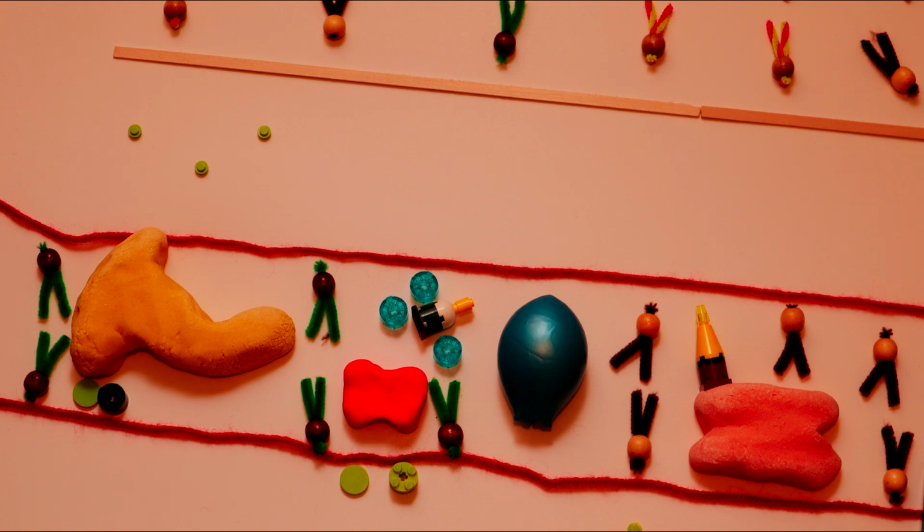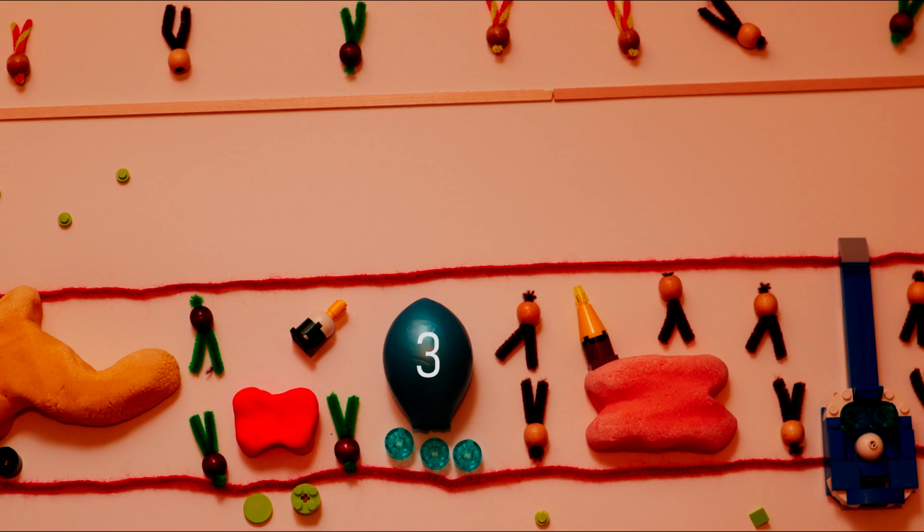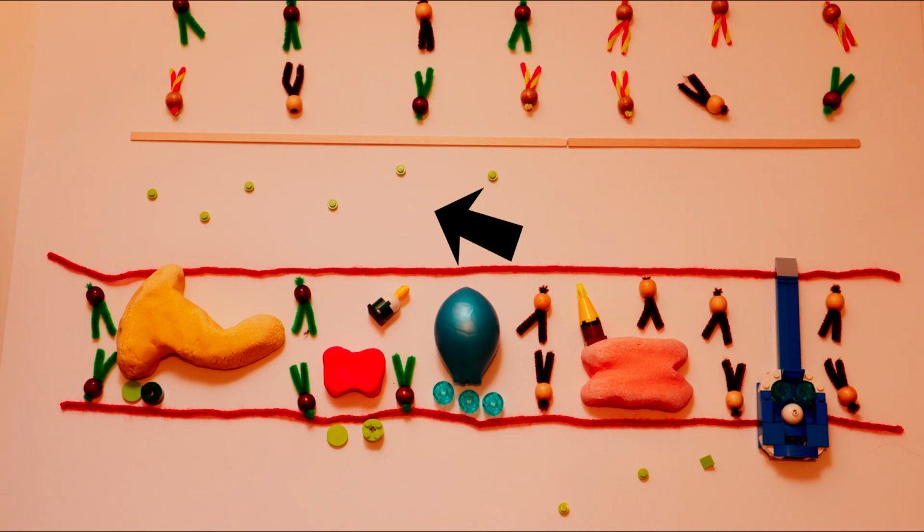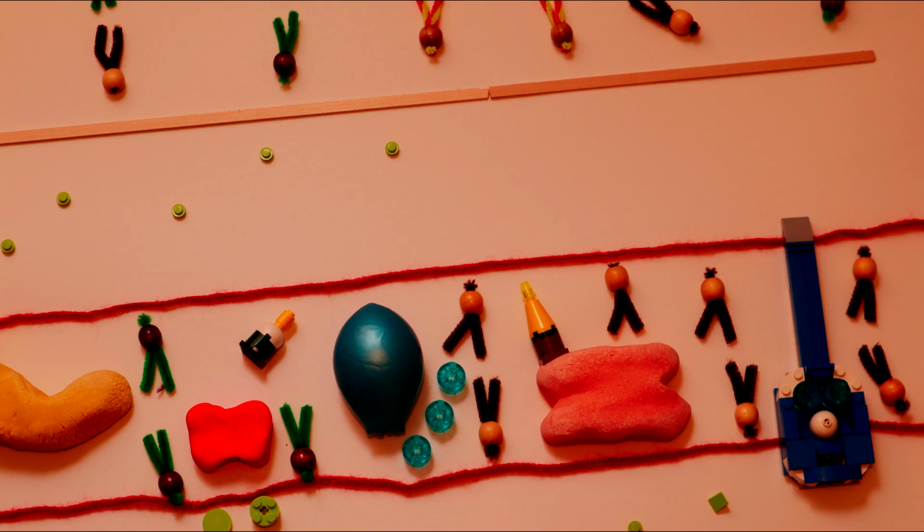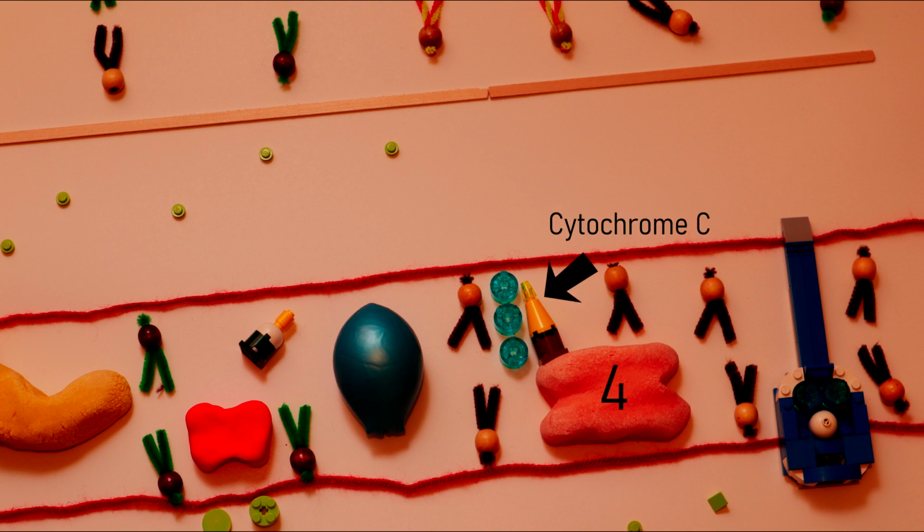By receiving electrons from both complex 1 and complex 2, Q10 is reduced. It then gives its electrons to complex 3, which uses the electrons to pump more hydrogen ions across the phospholipid bilayer. This further increases the number of hydrogen ions in the intermembrane space, simultaneously increasing the concentration gradient. Then, complex 3 passes its electrons to cytochrome C.